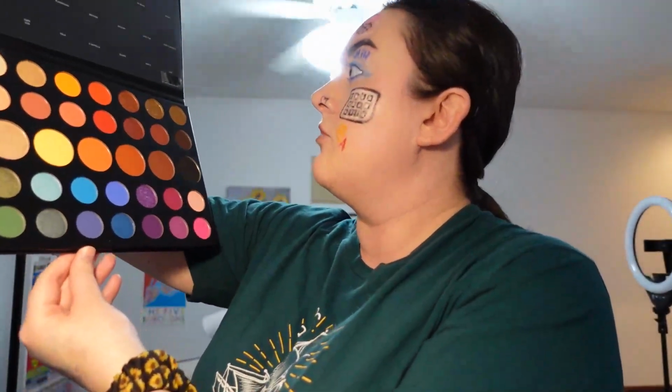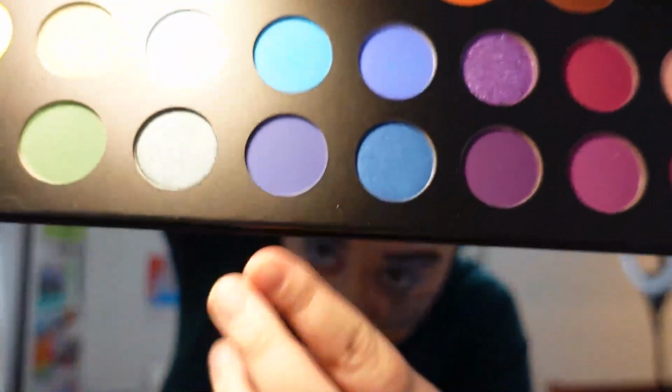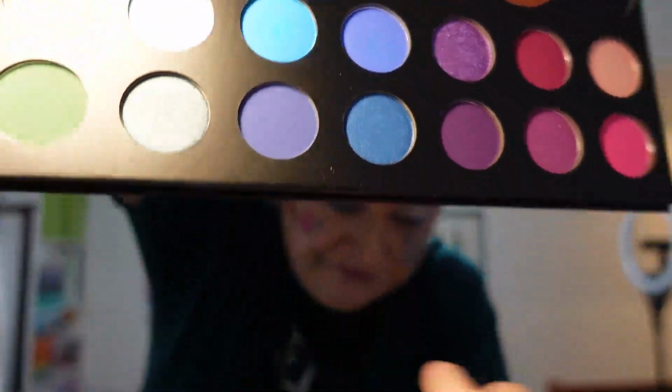Trying to use a blue I haven't used already. I'm gonna go for this shade called Cola. It's like a navy blue. It's another matte shade. And this is what I'm gonna do the C with. So ABCs to represent language.